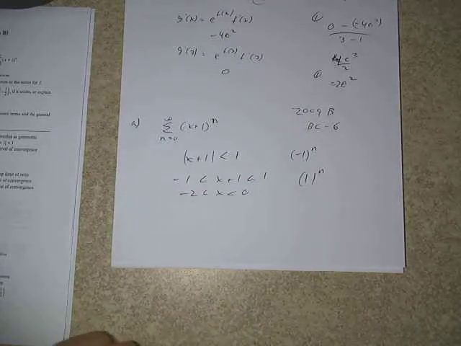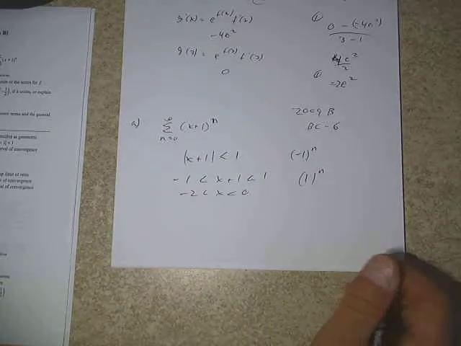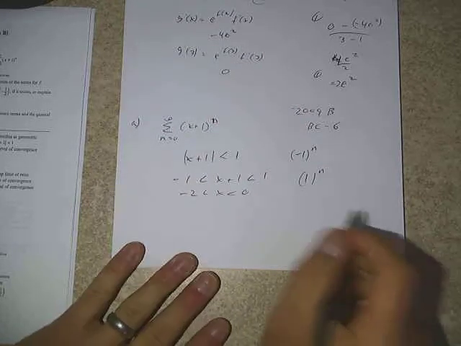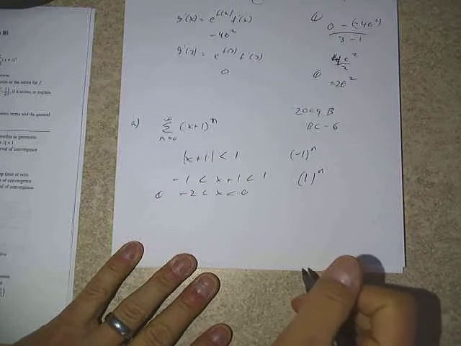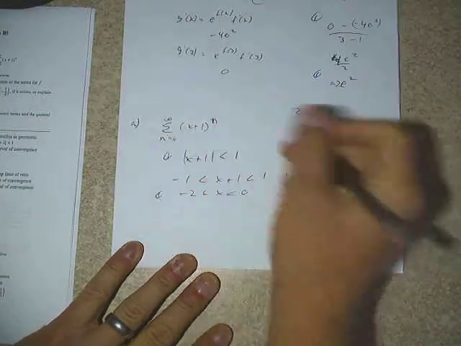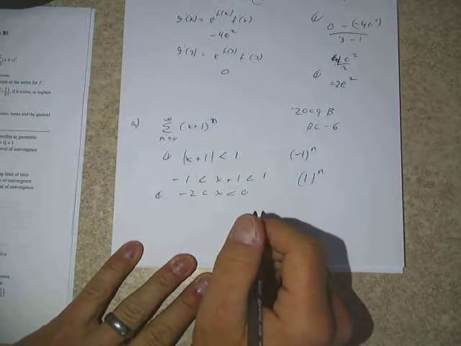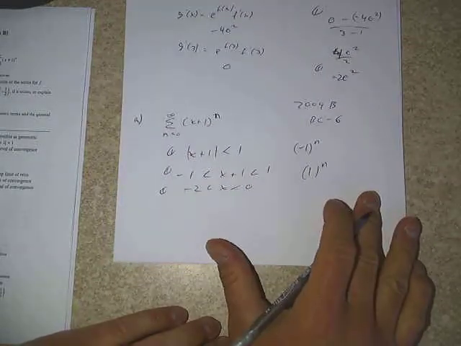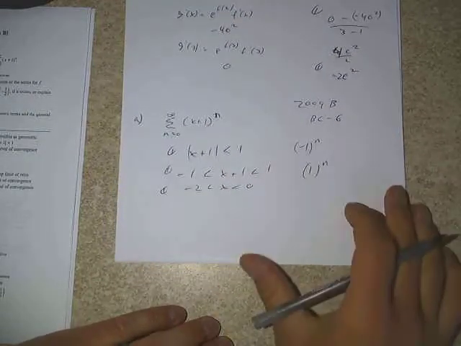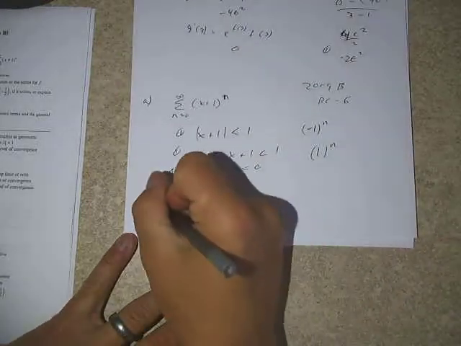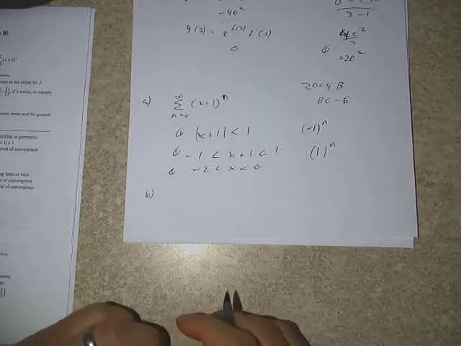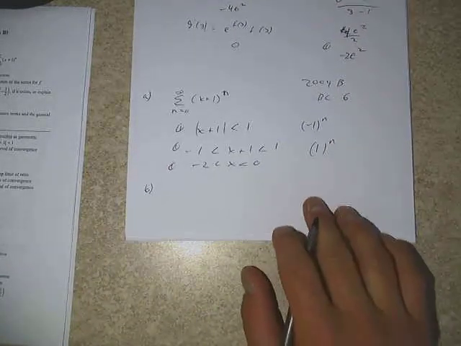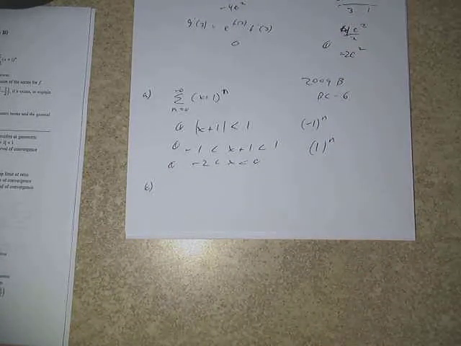If you think about it, if we were to make a list of these, I'd have -1 plus 1 plus -1 plus 1 plus -1, and so on. Ultimately, the answer is just going to oscillate between -1 and 0, and it's never going to converge to any value, is it? So therefore this one would diverge. And if I put a 0 in there, I'd get 1 to the n, and what's going to happen if I go 1 plus 1 plus 1 plus 1 plus 1? It's going to grow infinitely, and therefore that's going to diverge also. So neither of the endpoints is convergent, so that would be our interval.